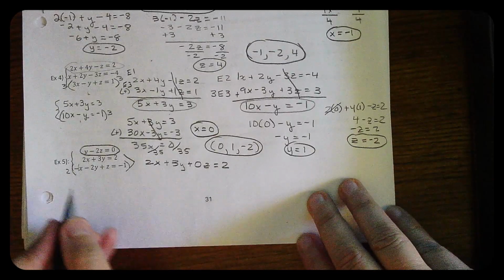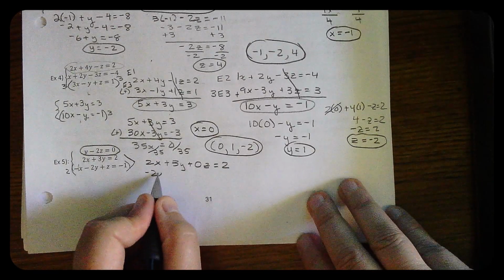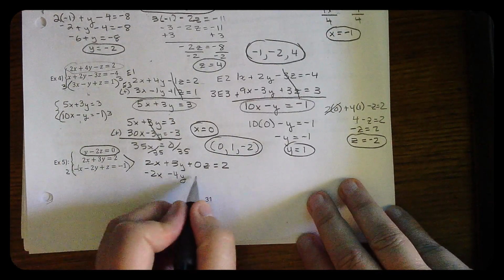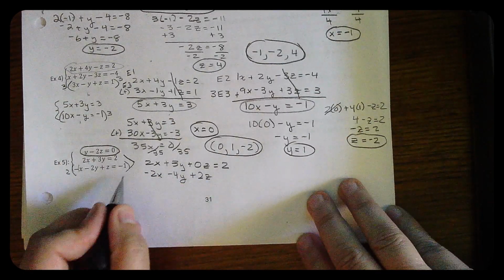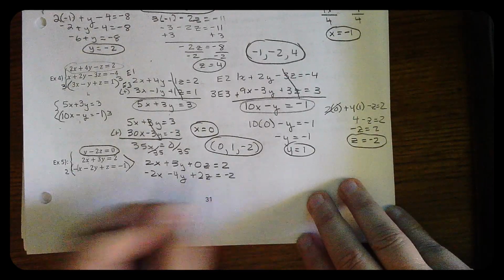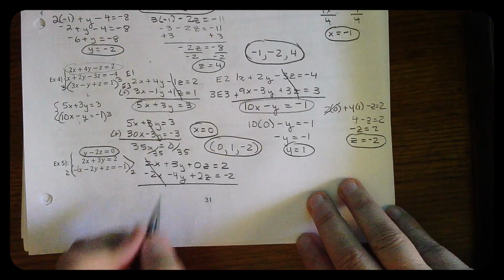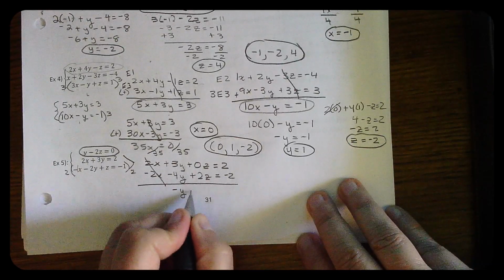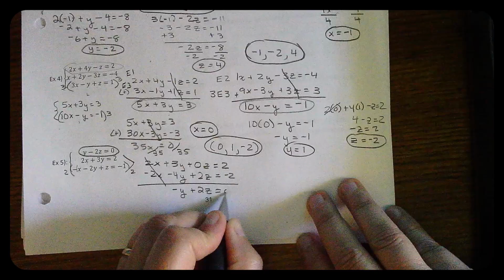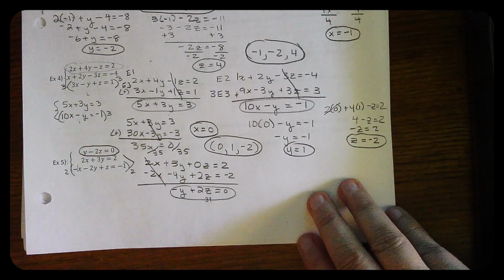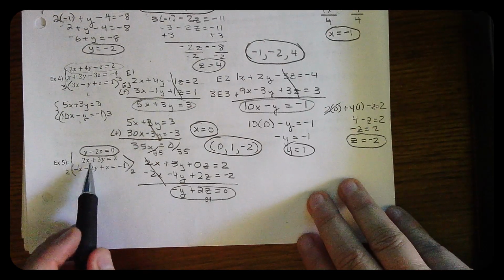And multiply this by 2, and you get negative 2x minus 4y plus 2z equals negative 2, because you multiply both sides by 2. And then that cancels and you have negative y plus 2z equals 0. So there's your second equation that is missing an x. So just pick one.